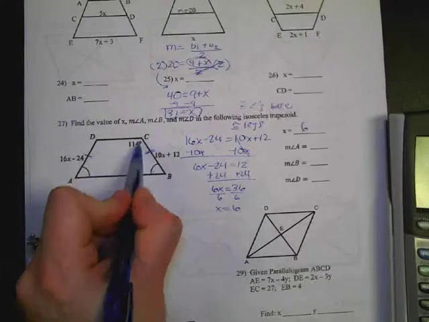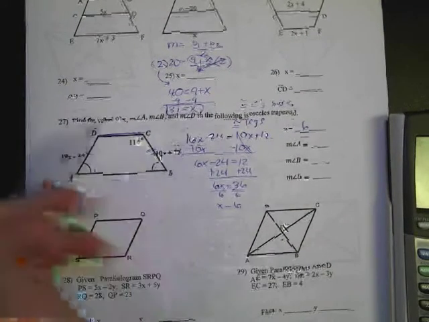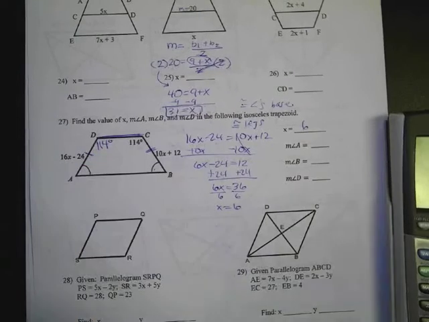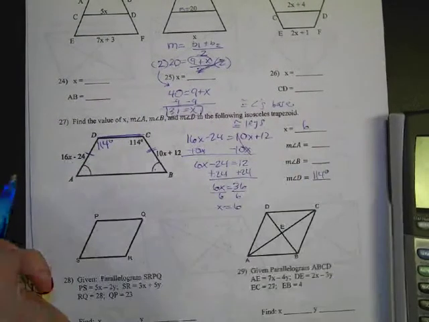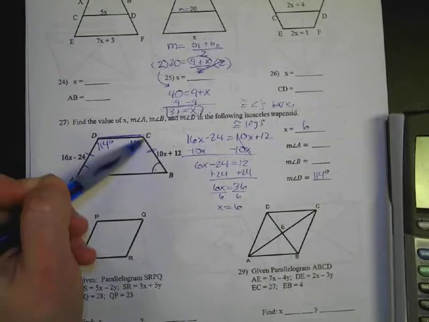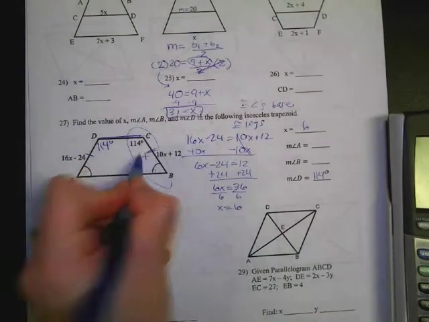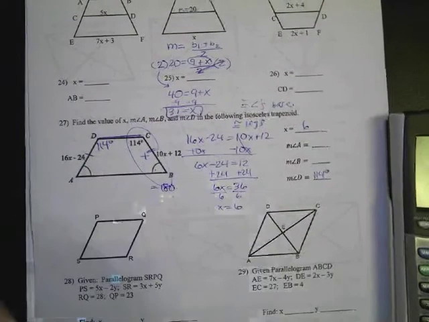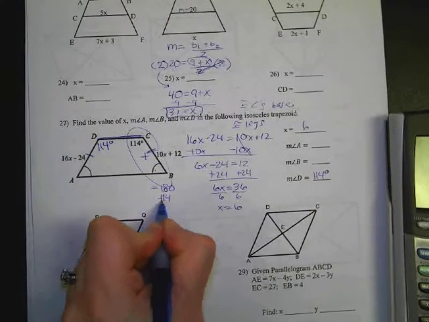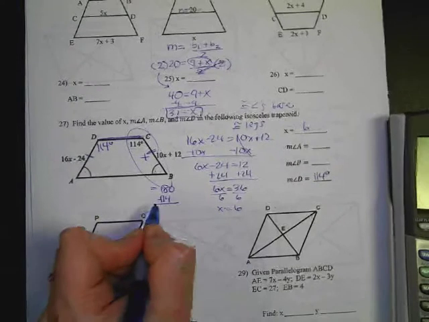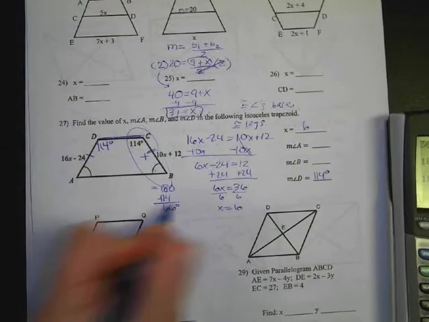Now, when I look at this problem, C is along the same base as D, which means that D is automatically 114 degrees. And remember, when you move up the legs, the bases are congruent, but up the leg, angles add to equal 180. So that means if I take 180 and subtract out 114, that leaves me with 66 degrees.